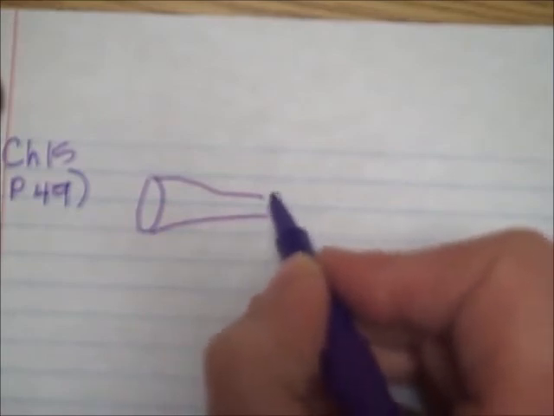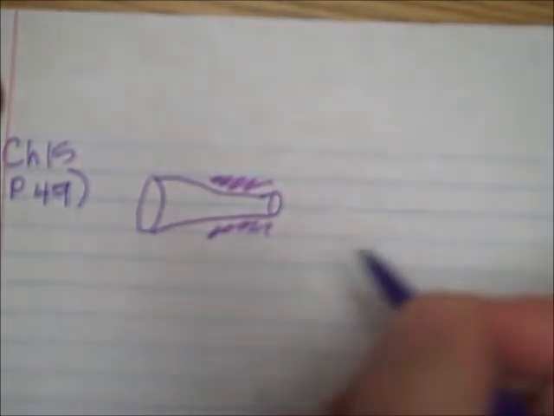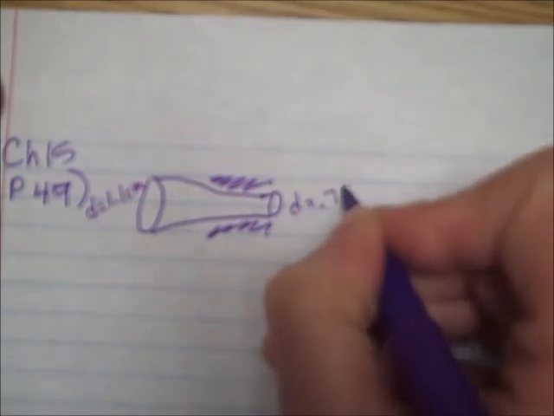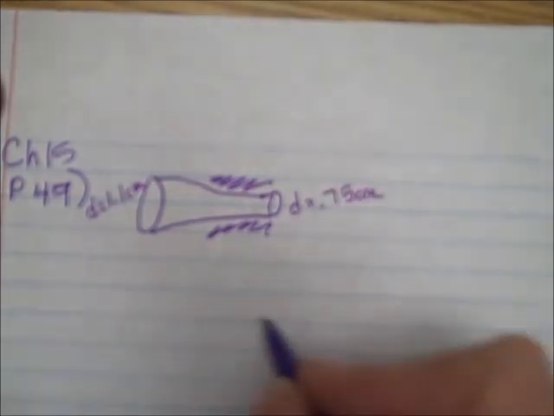So they've got a cross section of an artery that's constricted in this region, again, due to plaque buildup in the walls. Very common occurrence here. And initially it starts with a diameter of 1.1 centimeters and it constricts to a diameter of 0.75 centimeters.